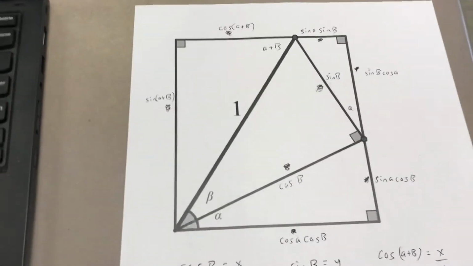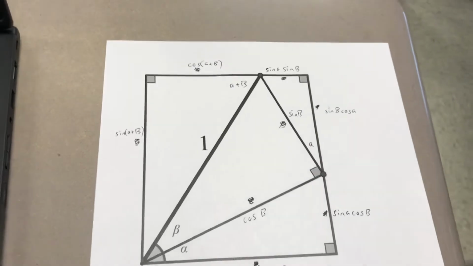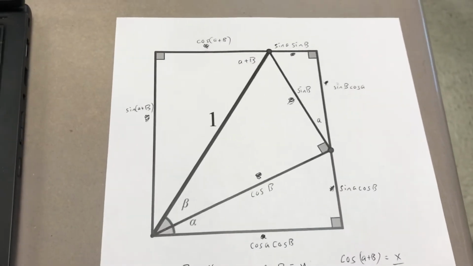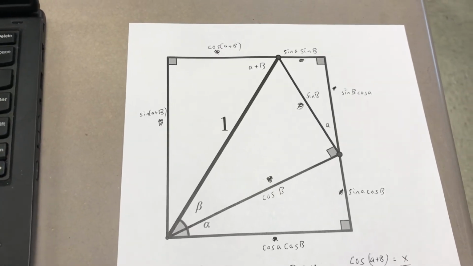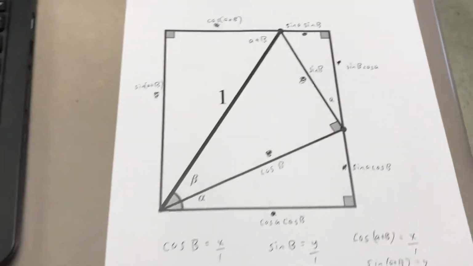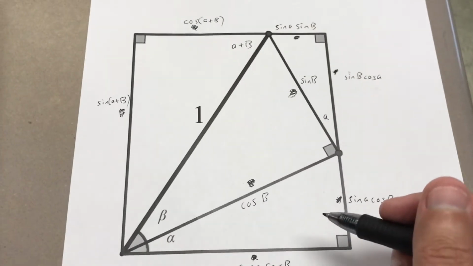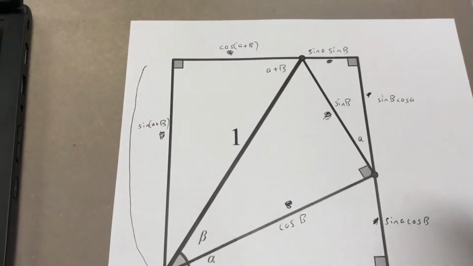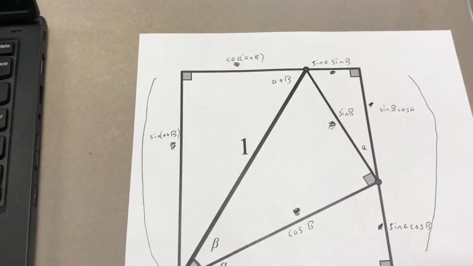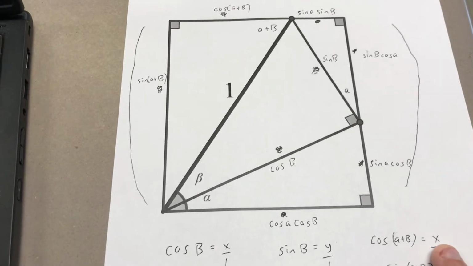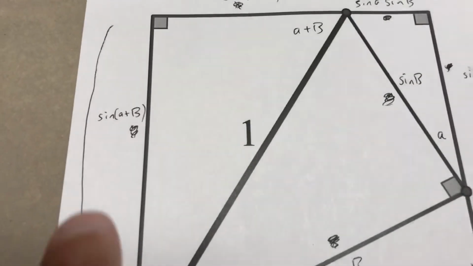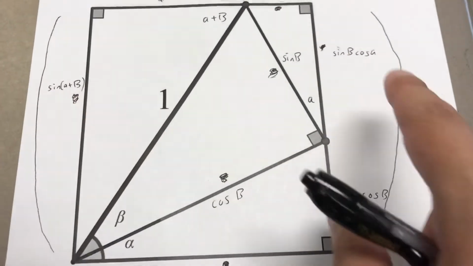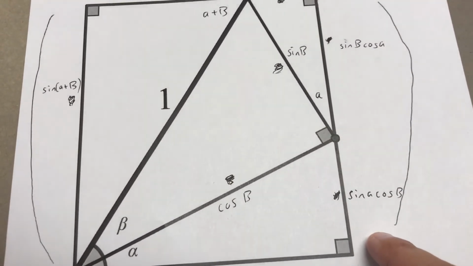Okay, so now I put this entire diagram together, and you're probably sitting here wondering, what in the heck is going on here? Well, there are some very important relationships that are going to come out of this diagram. And here's the key. We know that opposite sides of a rectangle are congruent, right? In other words, this side is going to be equal to this side right here. And this is going to lead us to one of our relationships. Notice here, that's the sine of the sum of two angles. It's got to be equal to these two side lengths added up.